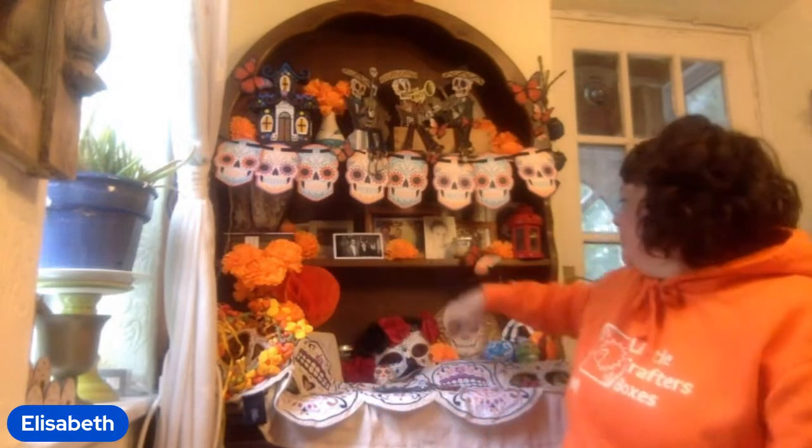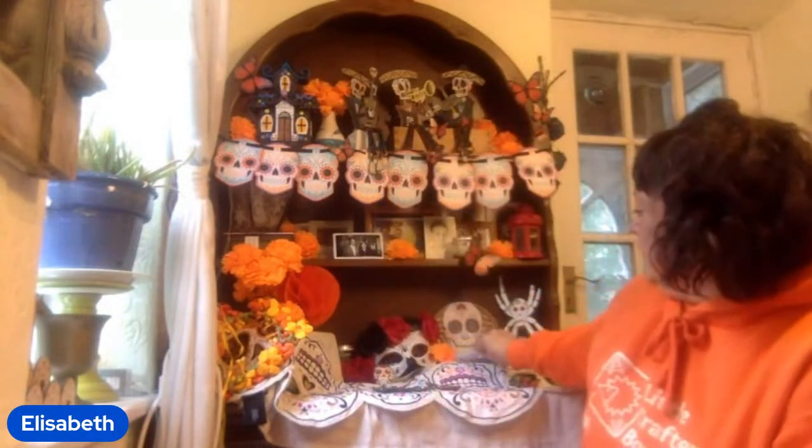Okay, so right now there's no food or drink on here because it's not the right day for me. I do that on the night of Halloween, and then it'll stay out for November 1st and 2nd. What we put out. So you'll see I have plates ready. So I have some plates here, and then I have really small plates.